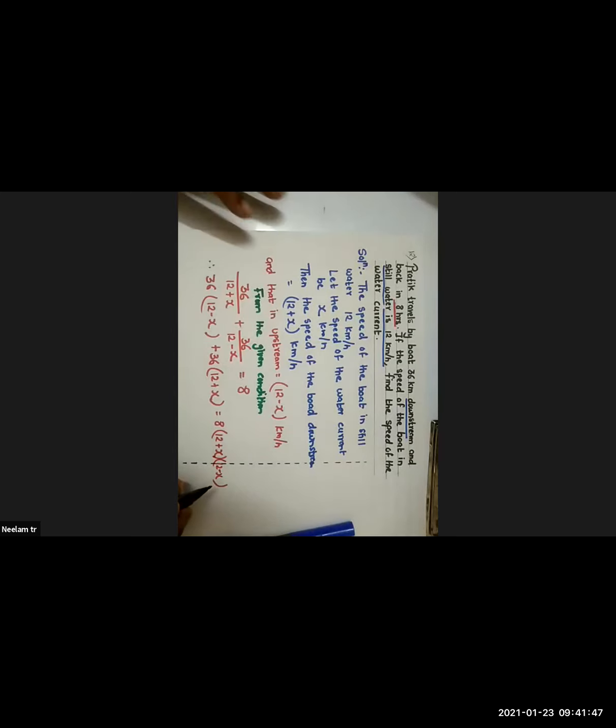Finally, what will you get? You will solve this plus this. After solving these all things, I think you all are able to solve. 36 into 12 minus 36x, 36 into 12 plus 36x. See this bracket.